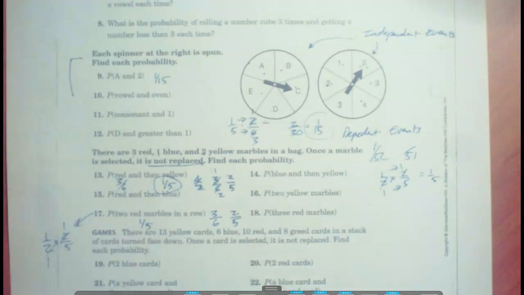All right. Enjoy working through these. They're kind of fun to think about. I like probability.